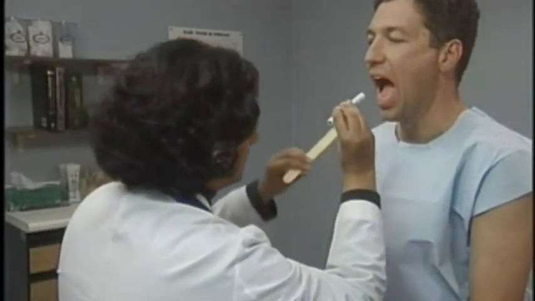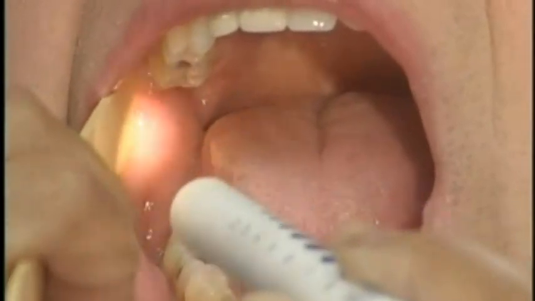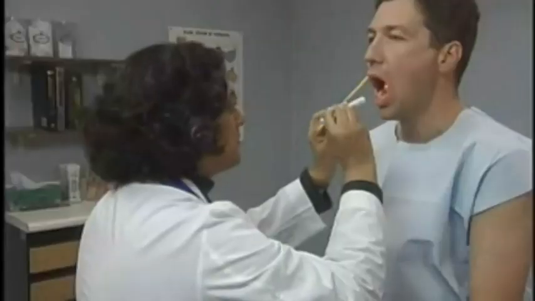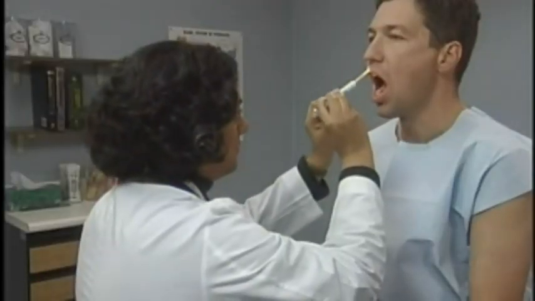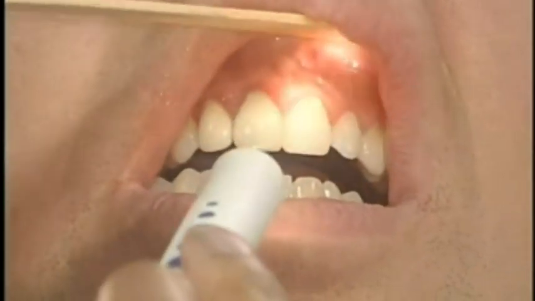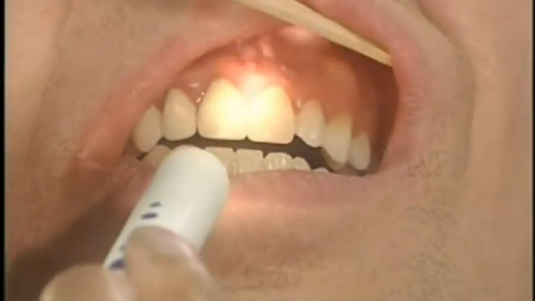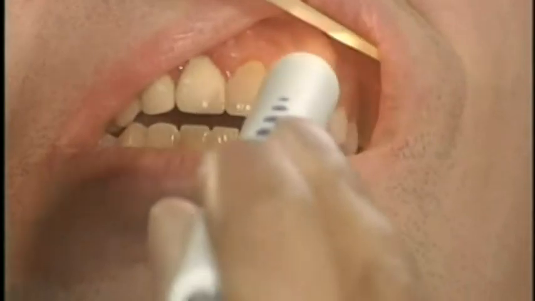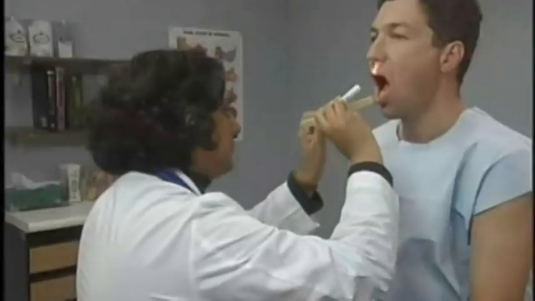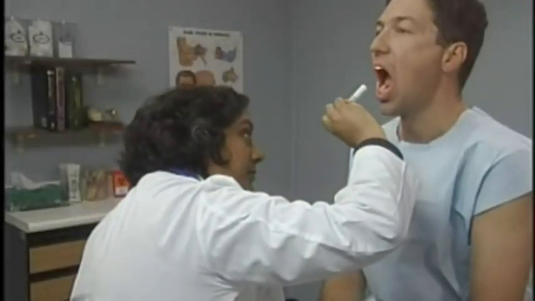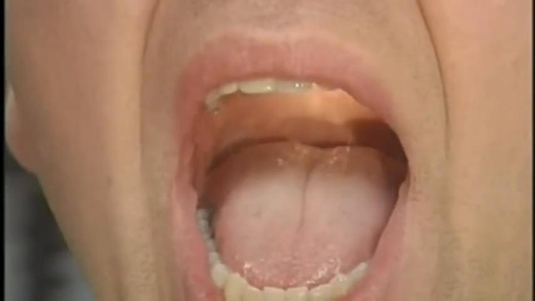With good lighting and the help of a tongue blade, inspect the oral mucosa for color, ulcers, white patches, and nodules. Observe the gums for signs of inflammation, such as redness or swelling. Also inspect the teeth, noting any abnormalities. Next, inspect the hard palate for color and form. Then inspect the soft palate and uvula for redness and swelling.